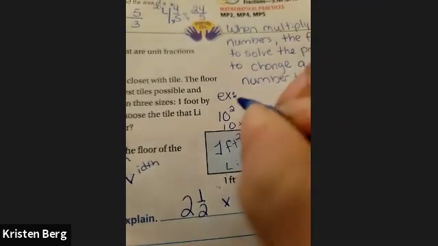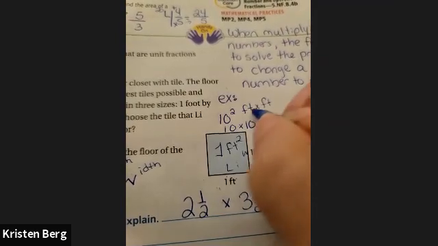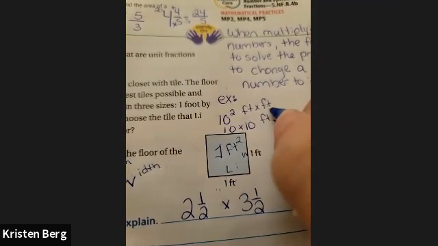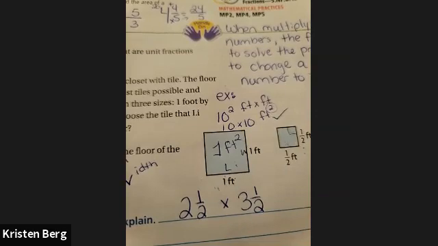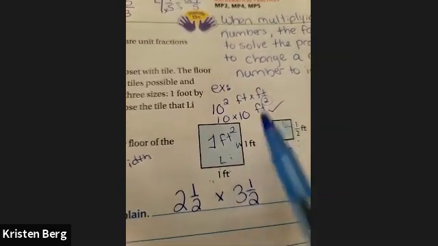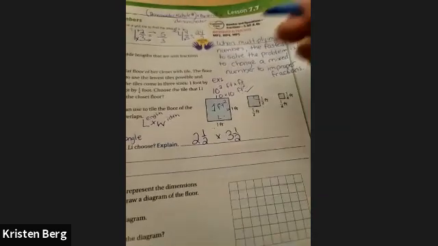Same thing here, but with feet. Since we have feet times feet, it is feet to the 2nd power, which is called squared. So feet squared, or square feet, is how they call it. So when you're doing the area, you're always talking about squared units.